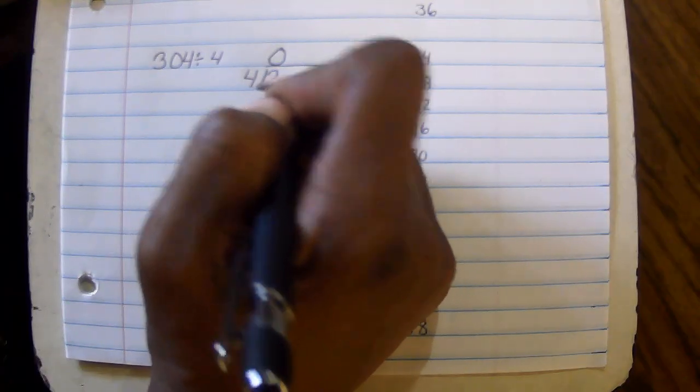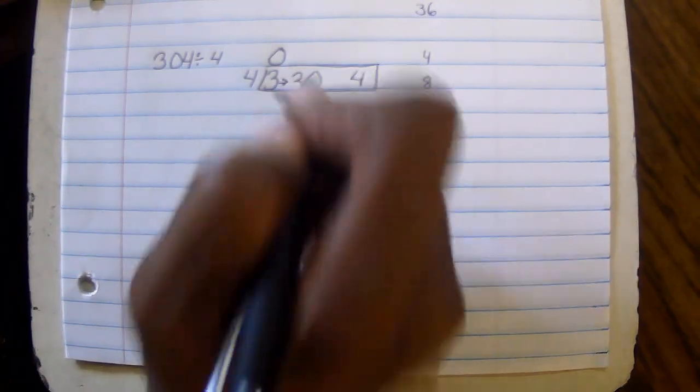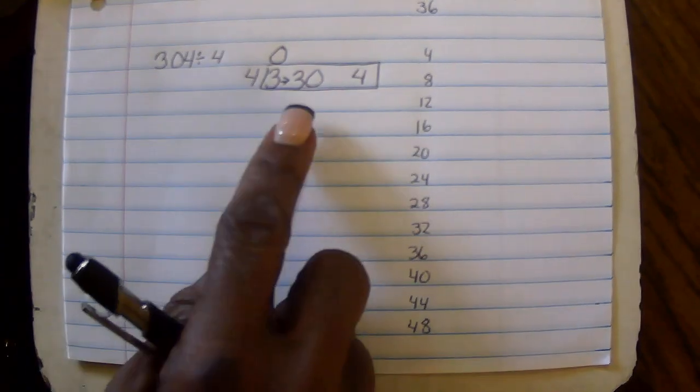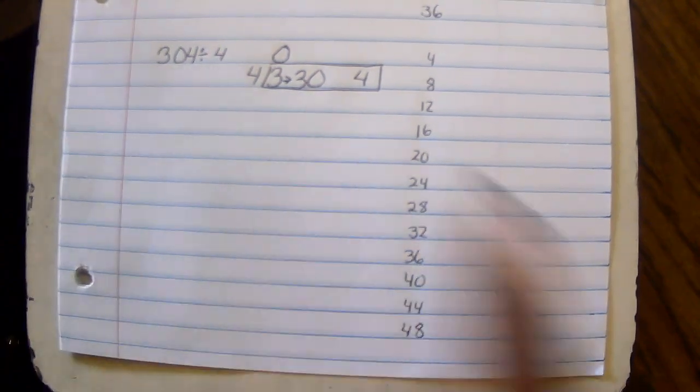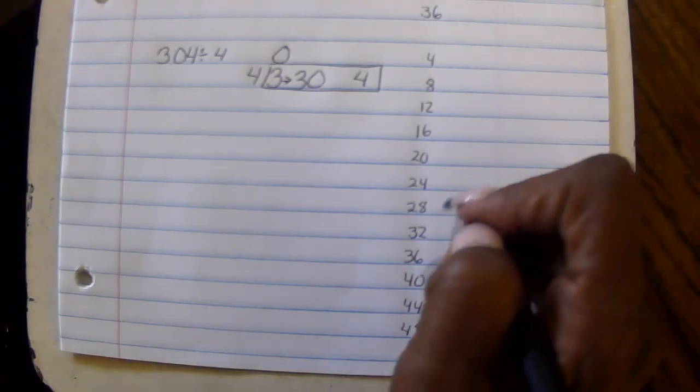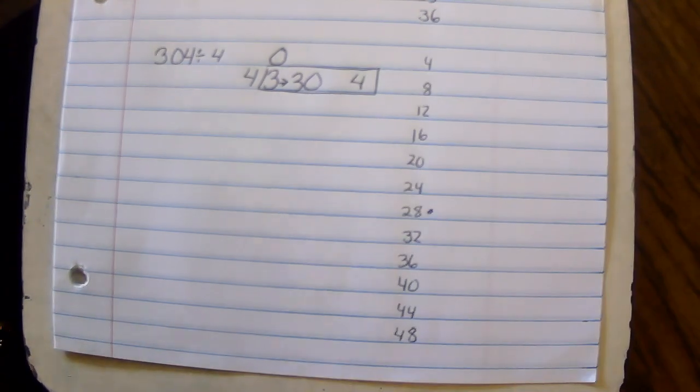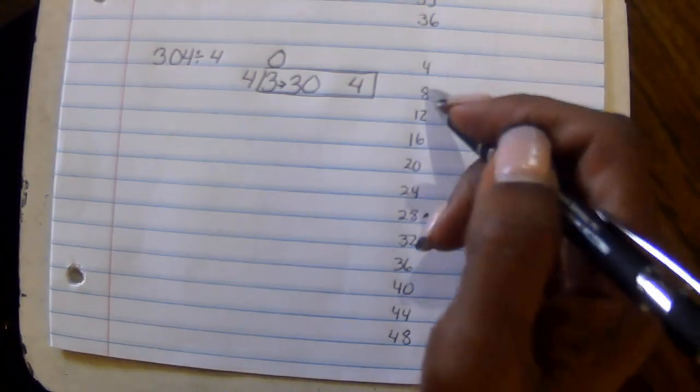So then I'm going to do my little arrow and move it over. And rather than 300s, now I have 30 10s. So now it's 30. And then you ask yourself again, or say to yourself, I cannot pass 30 on my multiples. So I'm looking. I need to get as close as possible without going over 30. I can go to 28. So let me count down how many multiples it was. 1, 2, 3, 4, 5, 6, 7.